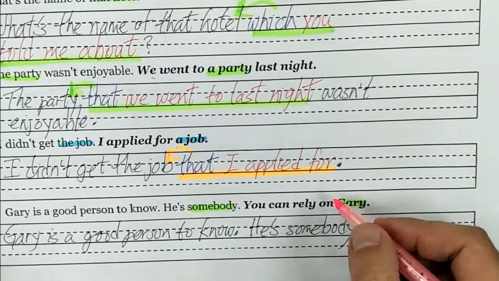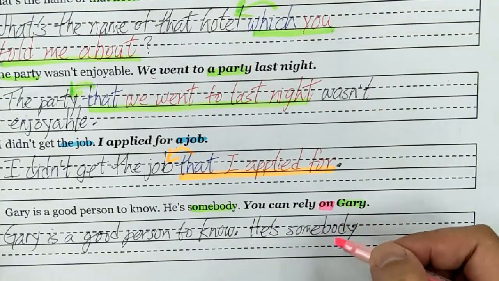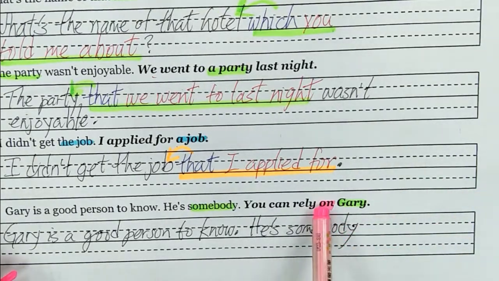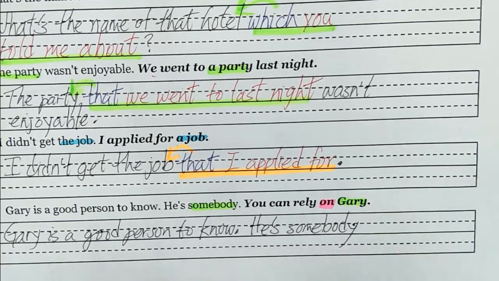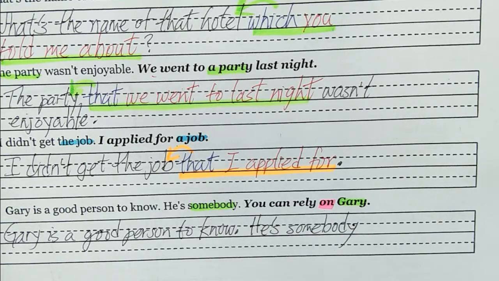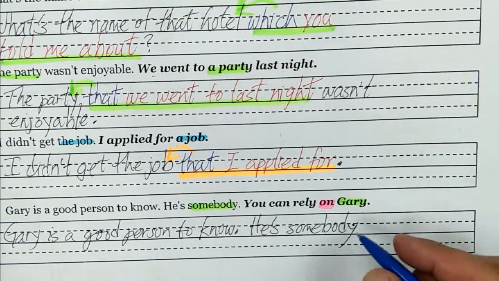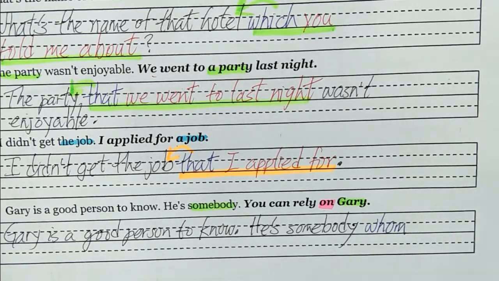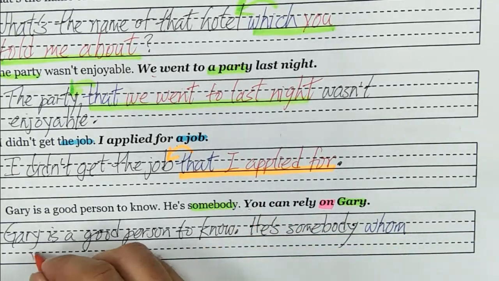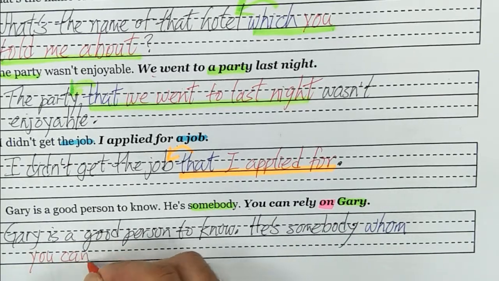On is a preposition. A preposition is followed by an object, the object of the preposition. So this is an object. So when we are doing the marker for an object who is a person, we need whom. Now the subject, you can rely on. Period.